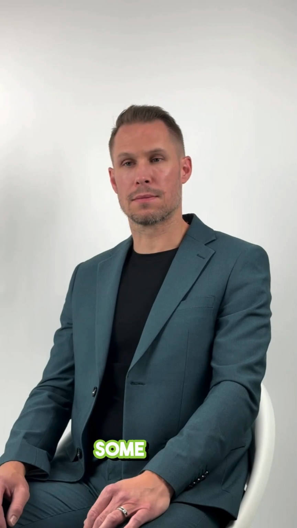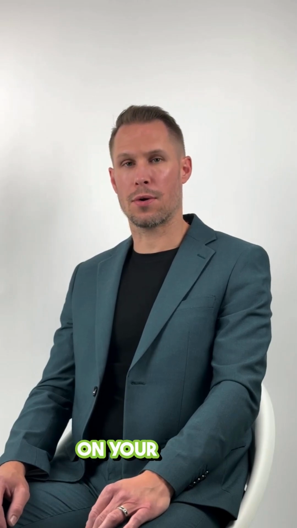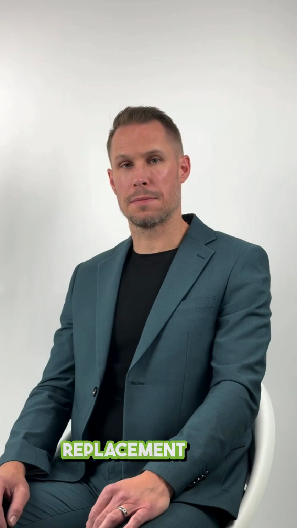Now on to some home insurance terms, starting with property coverage. Property coverage is for your physical property, so it would be your dwelling, outbuildings, contents, anything that you personally own on your home. Can you explain the difference between replacement cost and actual cash value?